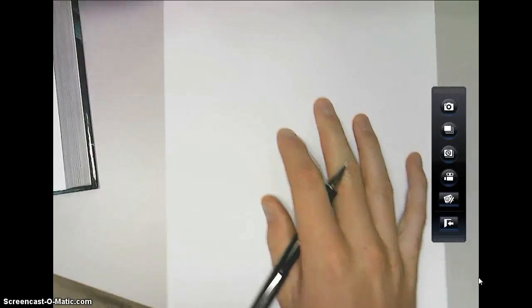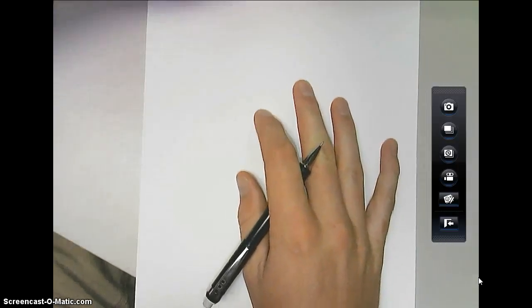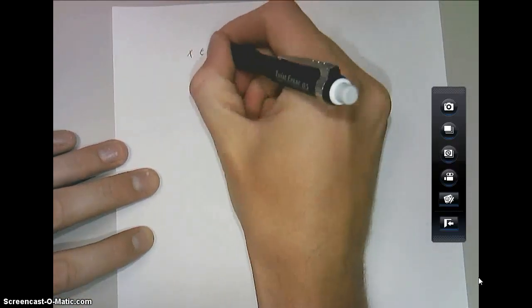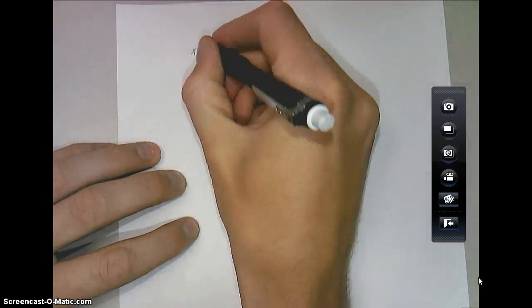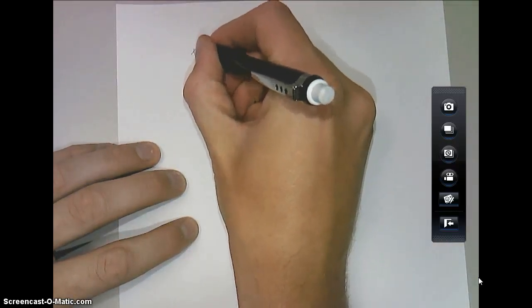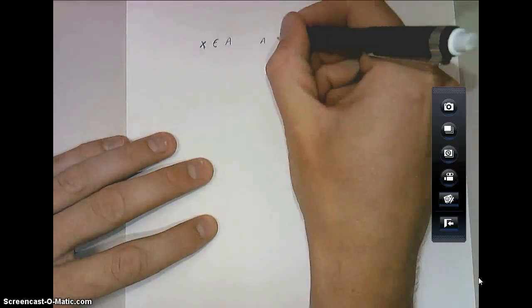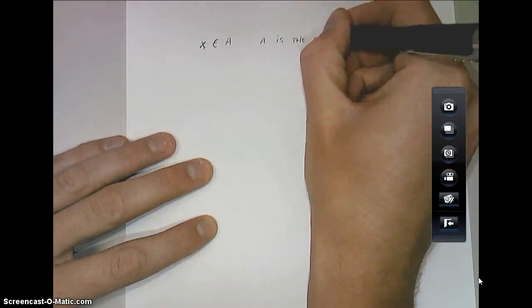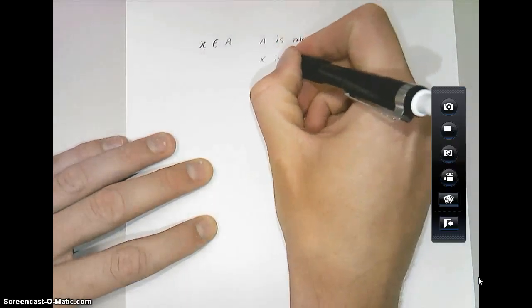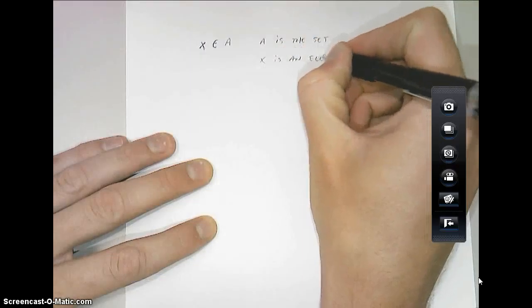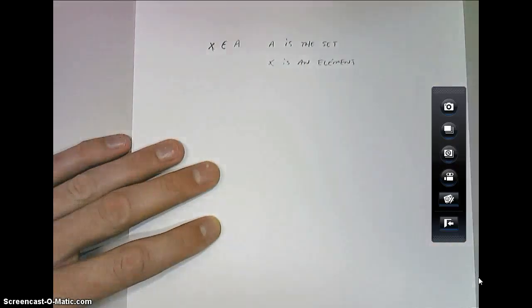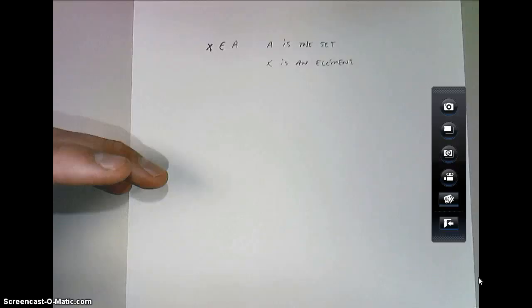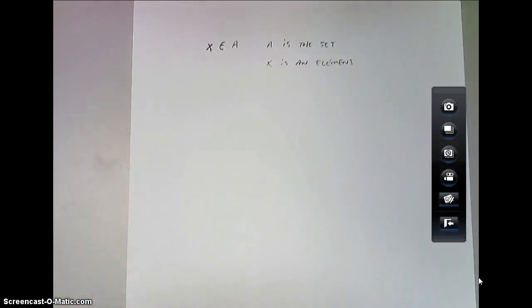At the very beginning of that definition, they show you some notation. Okay, and it looks like this. It looks like a kind of weird E. So this would be read that x is an element of A. So A is going to be our set, and x is going to be an element of that set.